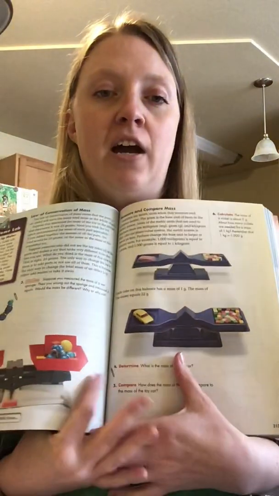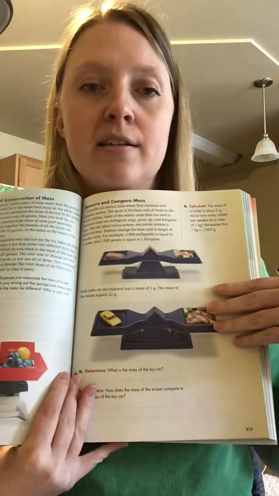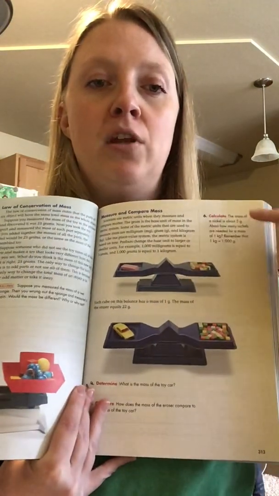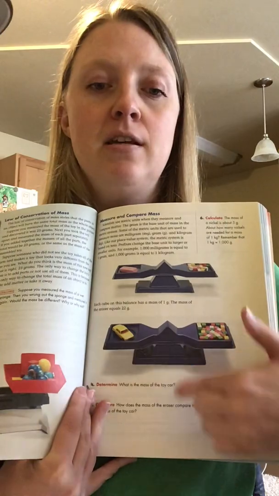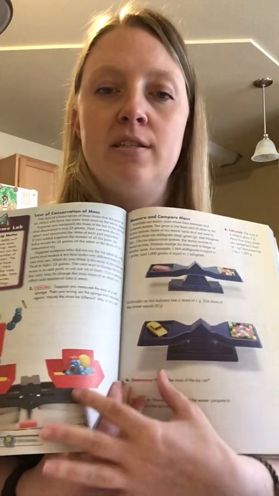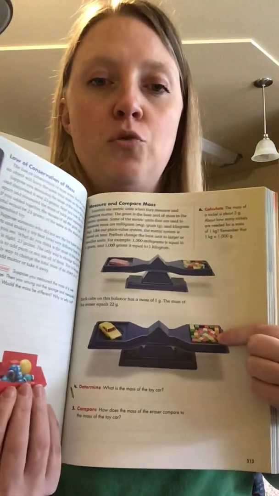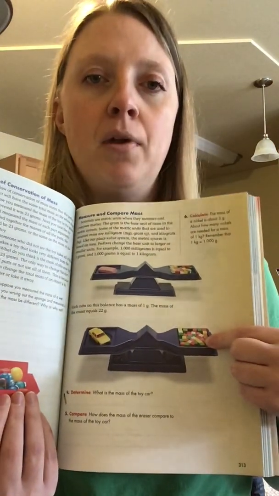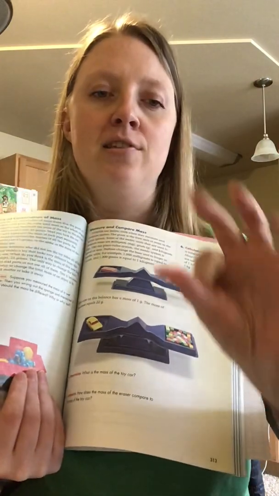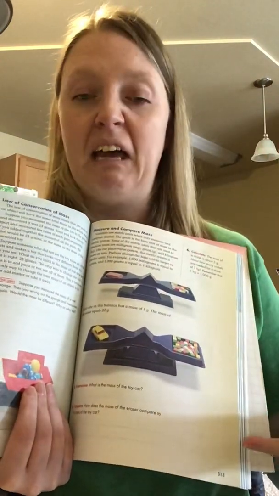Over here, it's just talking about ways to measure mass. Like I said, it's going to be really important that you're reading all of the captions that you see along these pages. So these little blocks are equal to 1 gram in the metric system. Think of it like when we do base 10 blocks, the little ones cubes, that's how light they are.